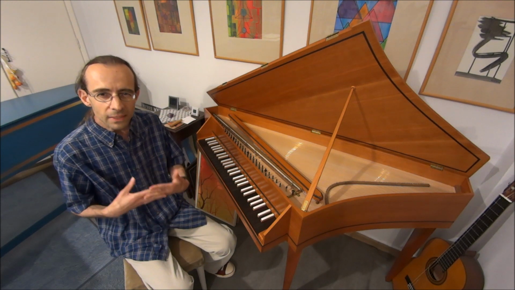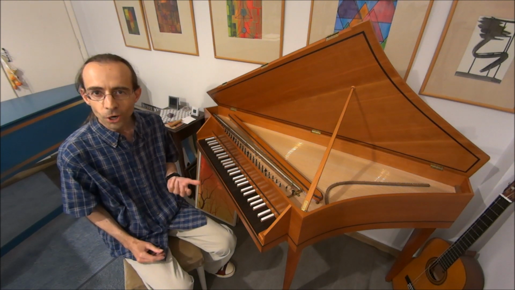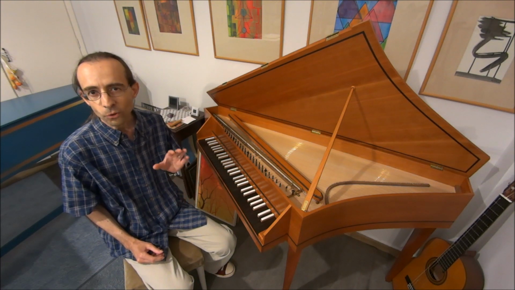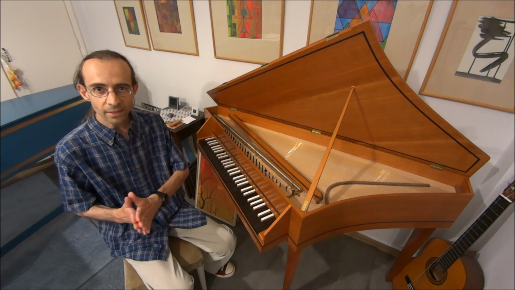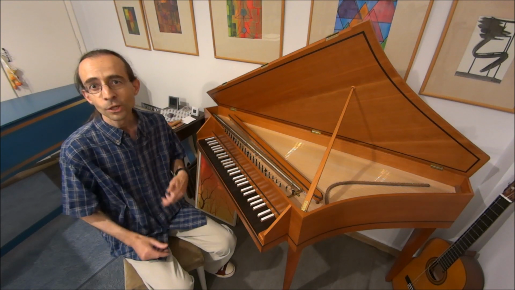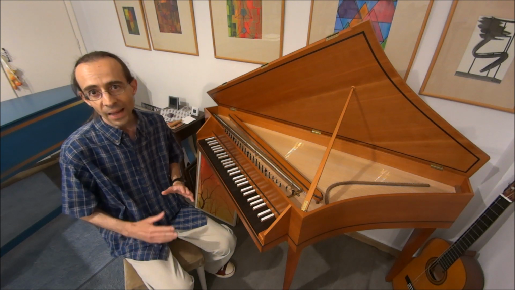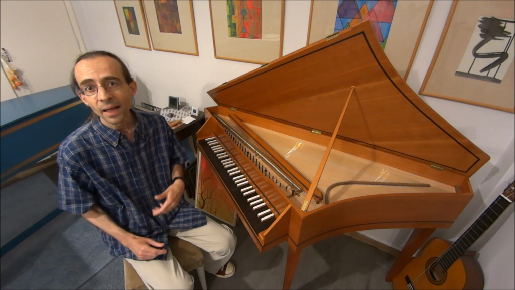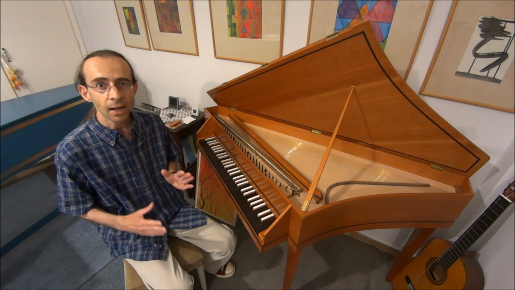So what this means is that if you're using standard quarter comma mean tone, you have all the notes that you need for C major, and then in the direction of sharps, G major, D major, and A major, and in the direction of flats, F major and B flat major.